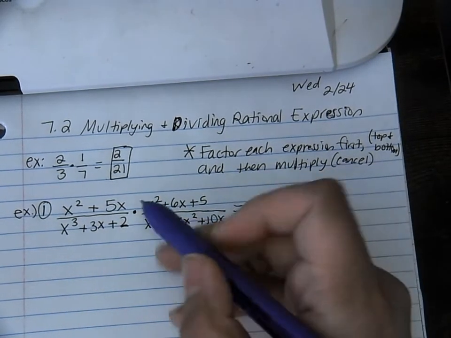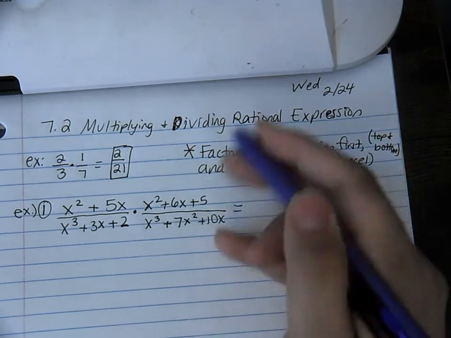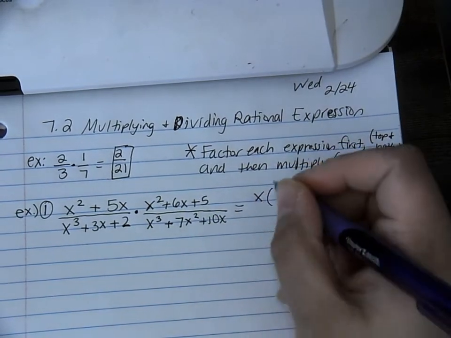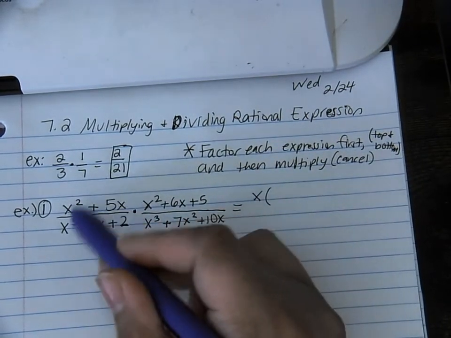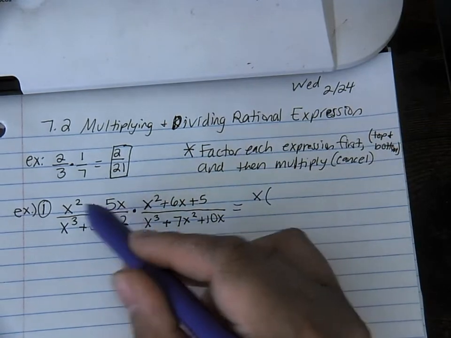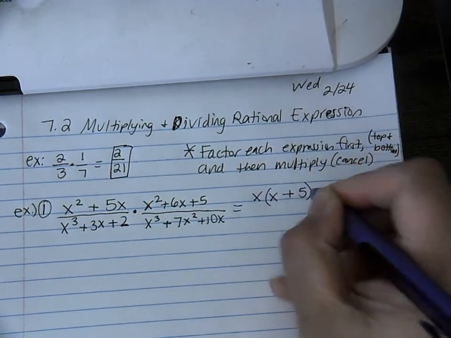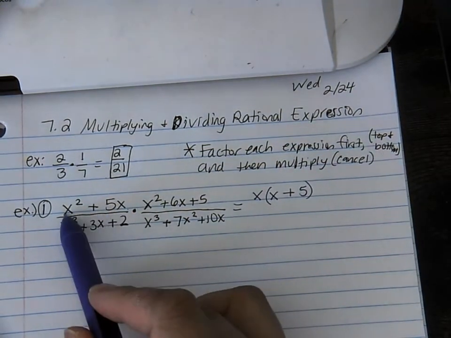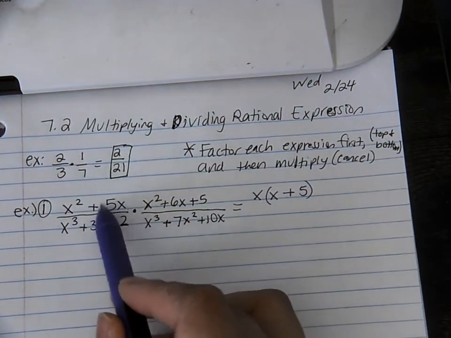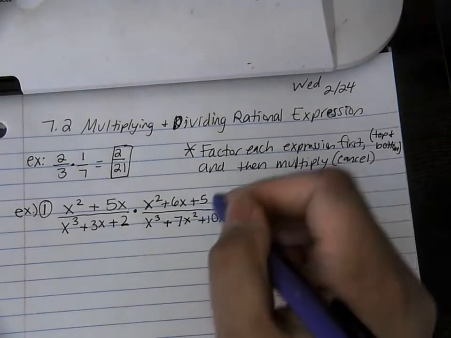All right, so to start here, the GCF of the numerator of this first expression is x. So x is all they have in common, so I factor it out, and I'm left with x plus 5. The reason it's x plus 5 is, again, you're taking one x away here and one x away of this. Do the same thing.